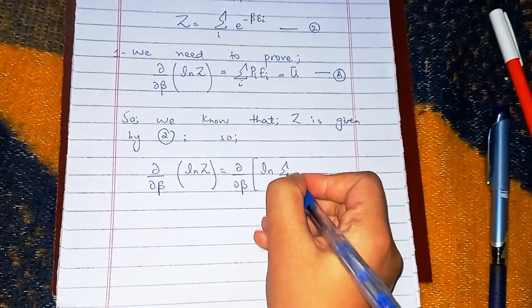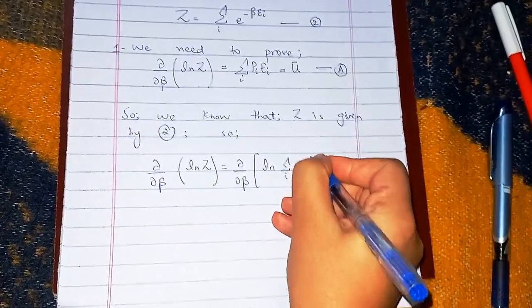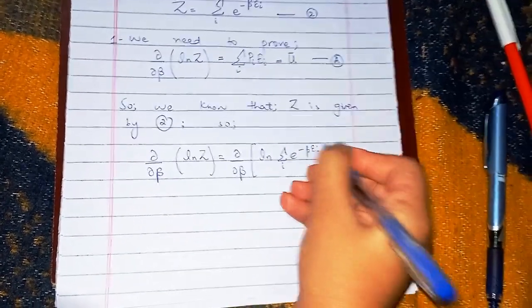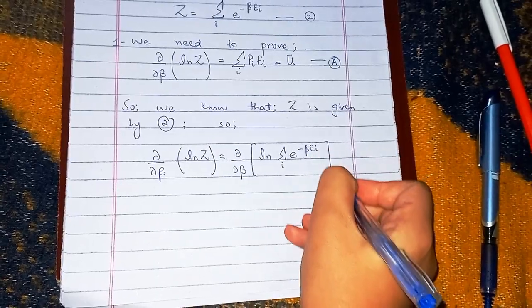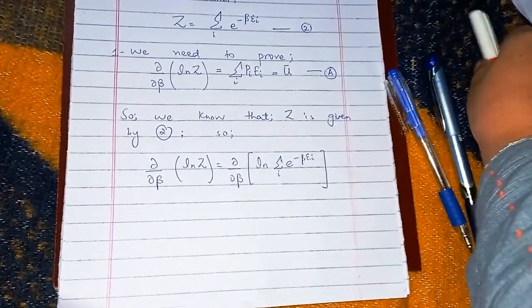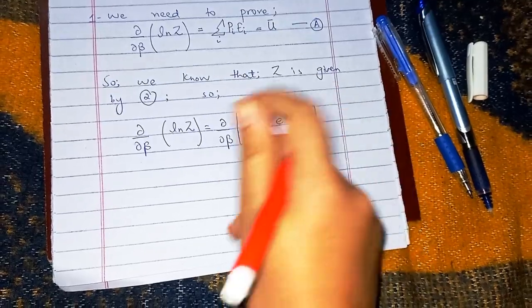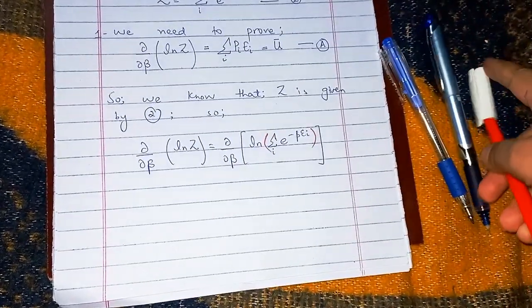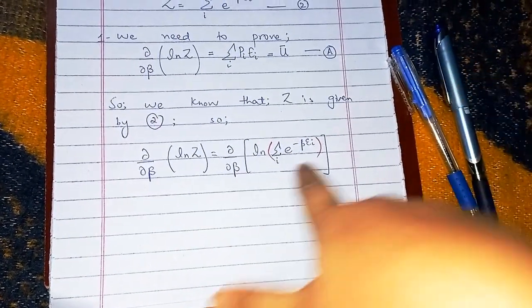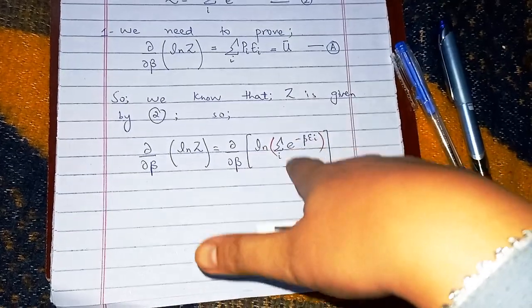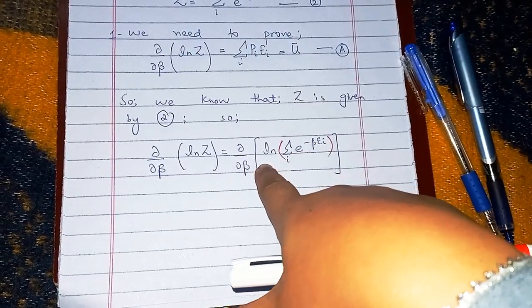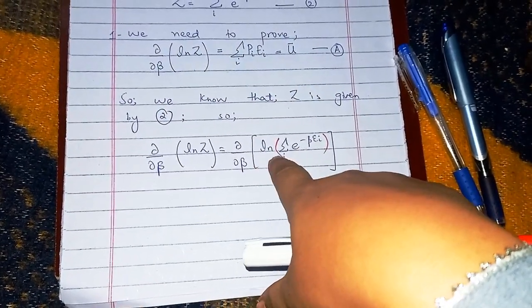Z is simply this. We write it simply like that. This is the whole term inside the natural log, and you cannot put the natural log inside, it will remain outside.